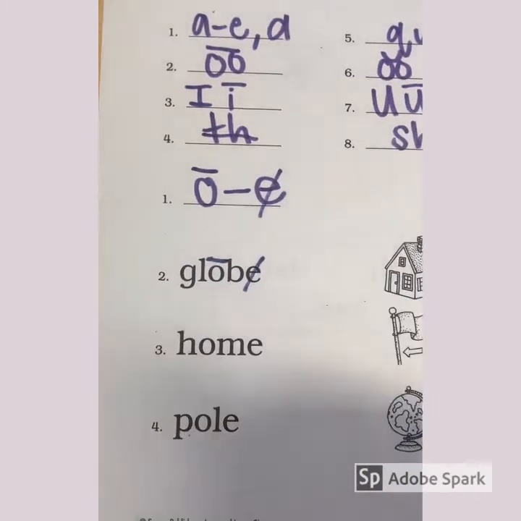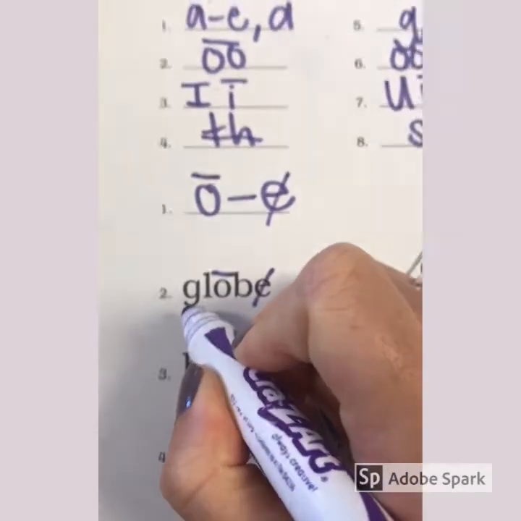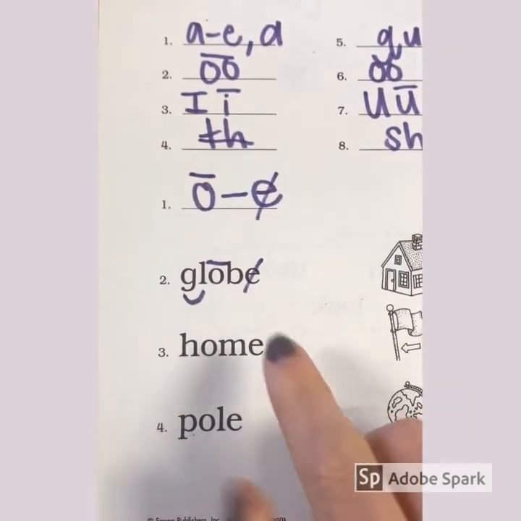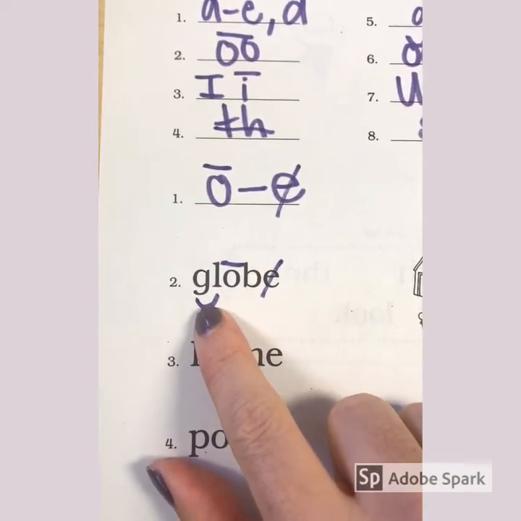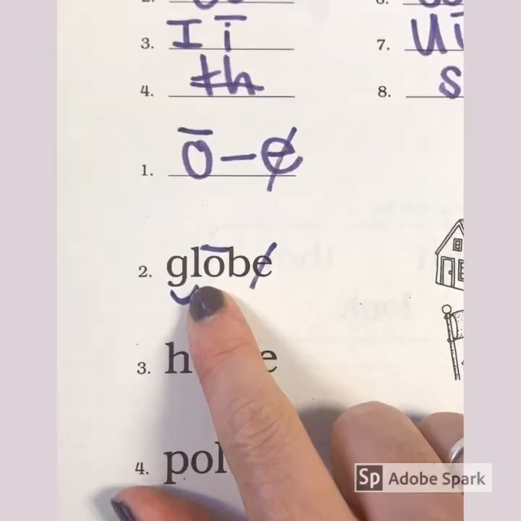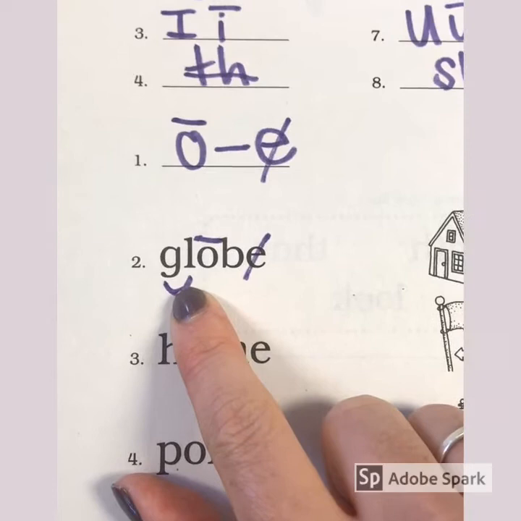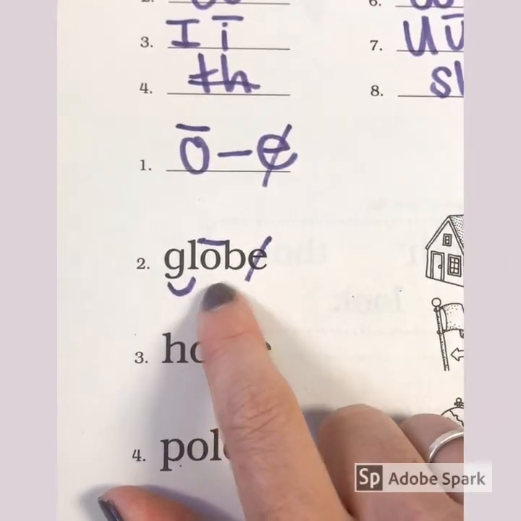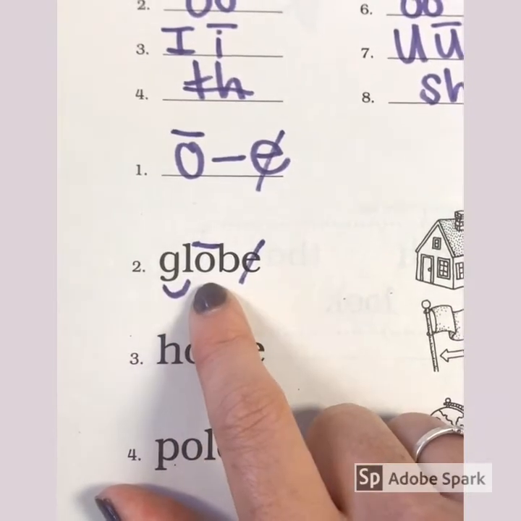Okay, so let's try to read this word. Oh, and there's actually one more thing we can code. This GL is a blend, right? The sounds blend together to make one sound. So what sound do you think G and L are going to make together? G makes the G sound, L makes the L sound. So if we blend those sounds together, it's going to make the GL sound. So GL sound, long O sound, regular B sound. Here we go. Ready? Gl o b.